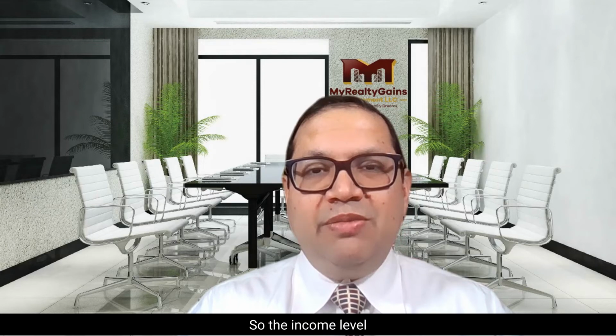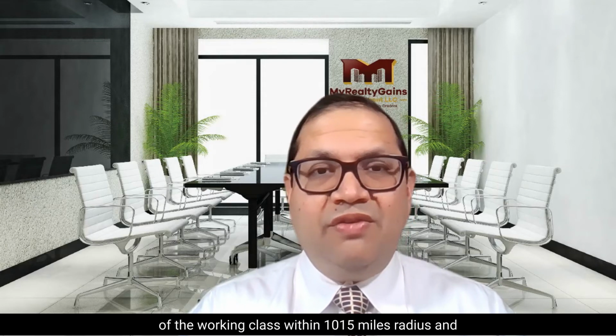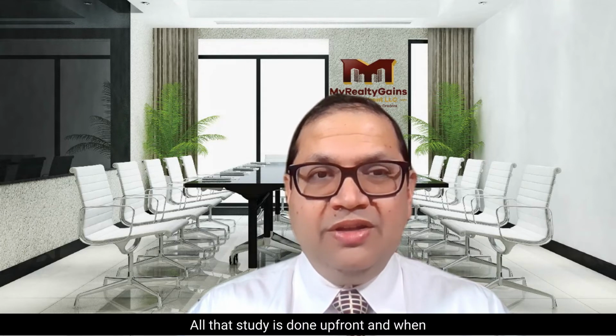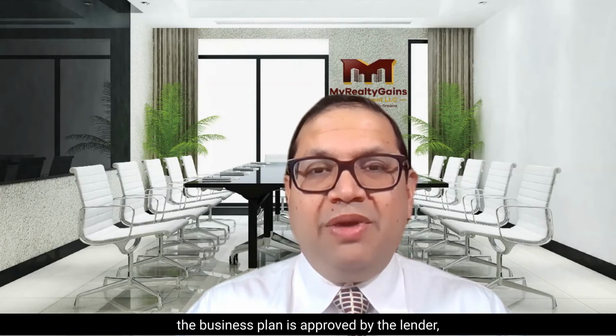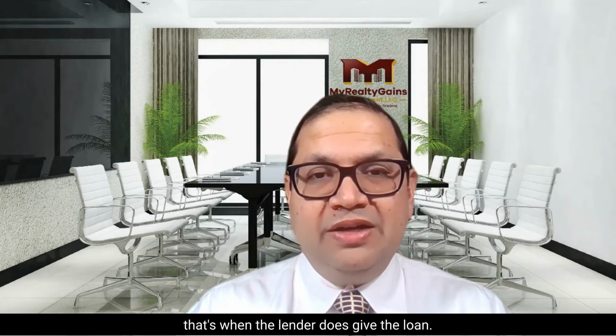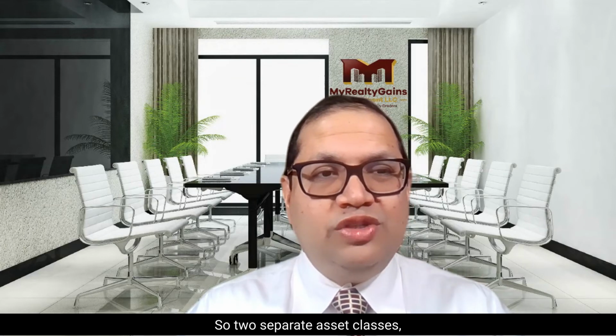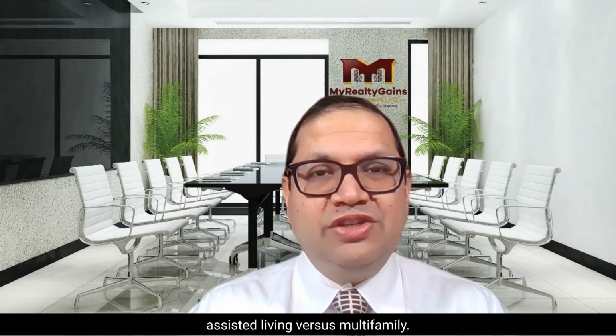So the income level of the working class within a 10-15 mile radius, and how many seniors are present in that area, all that study is done upfront. When the business plan is approved by the lender, that's when the lender gives the loan. So these are two separate asset classes: assisted living versus multifamily.